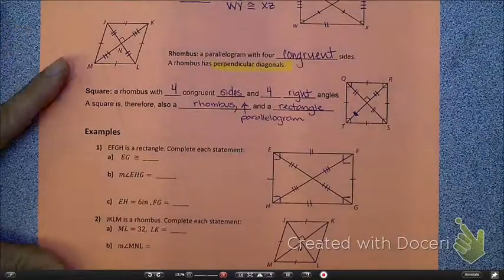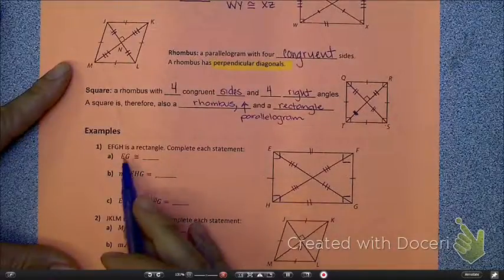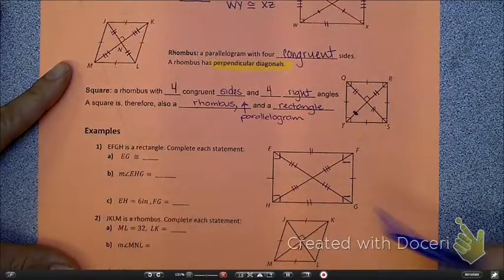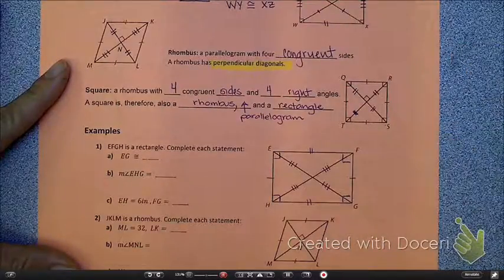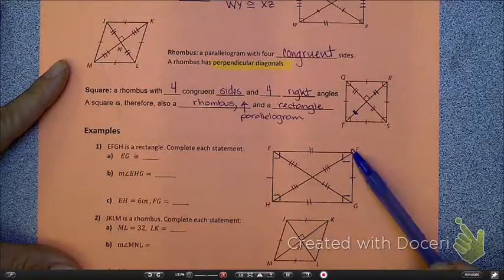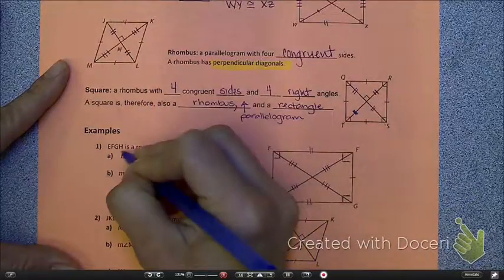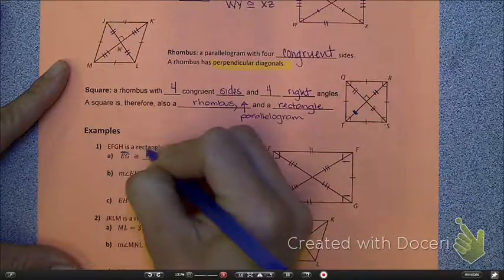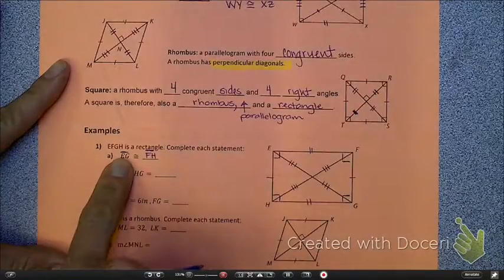All right, so here's what it's asking us for. It says segment EG is congruent to, well, EG is the diagonal. So what would it be congruent to? It would be congruent to the other diagonal, which would be FH. I think they forgot the segment notation on top, so make sure you put that there. This is a typo, it should have segment notation there.